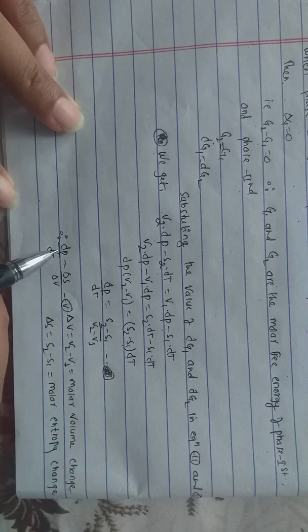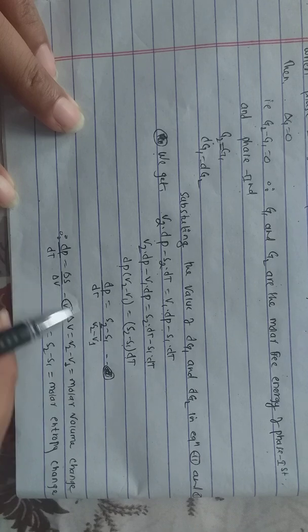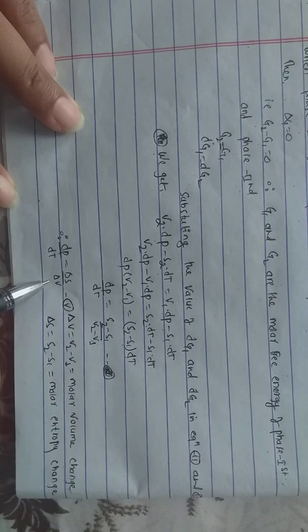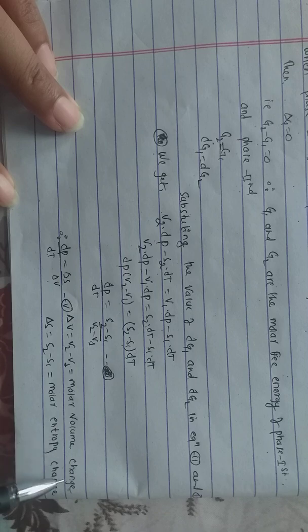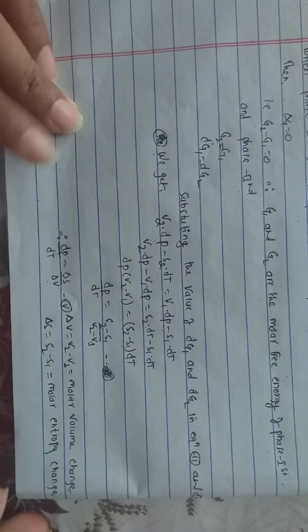Therefore, S2 minus S1 means delta S and V2 minus V1 is delta V. Therefore, dP by dT is equal to delta S by delta V. Delta V is equal to V2 minus V1, the molar volume change, and delta S is equal to S2 minus S1, the molar entropy change.